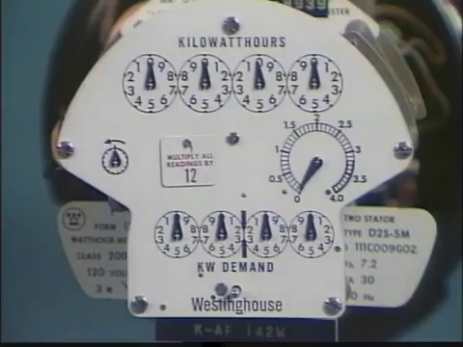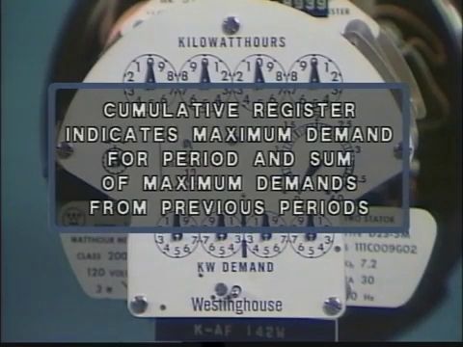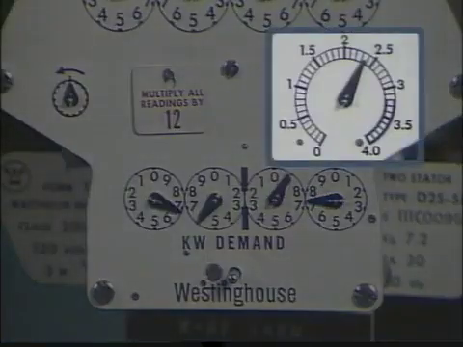The other mechanical demand register that we should look at is the cumulative demand register. A cumulative demand register is a type of register that indicates maximum demand for each billing period, as well as the sum of the maximum demands from previous billing periods. This dial indicates the maximum demand for a billing period. It's often called a test dial, and it's similar to a sweep pointer. However, this indication is not read as the maximum billing demand. Instead, it's primarily used during testing to verify proper register operation.